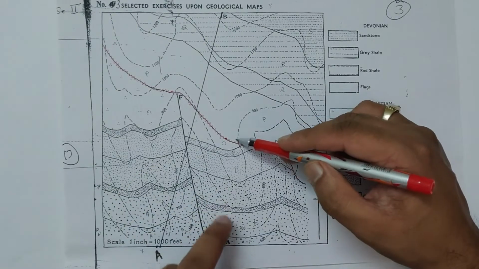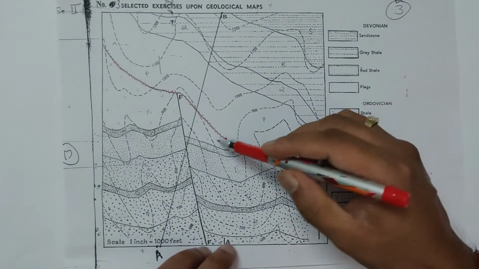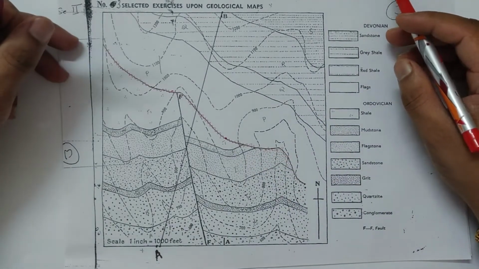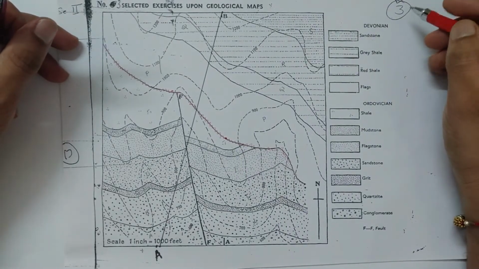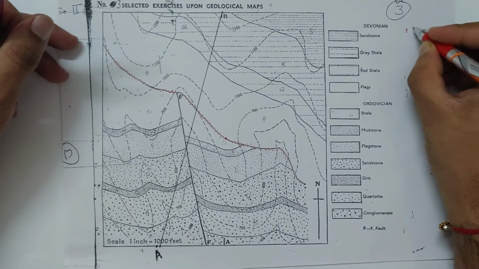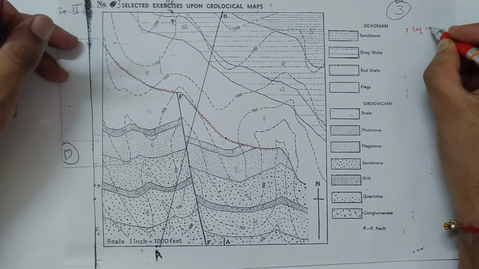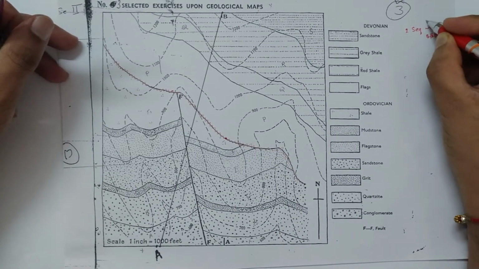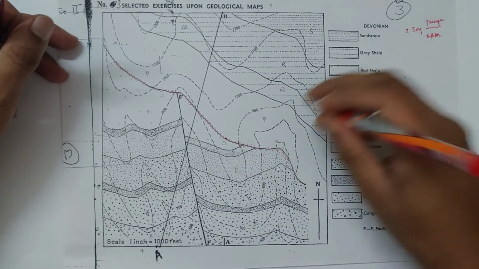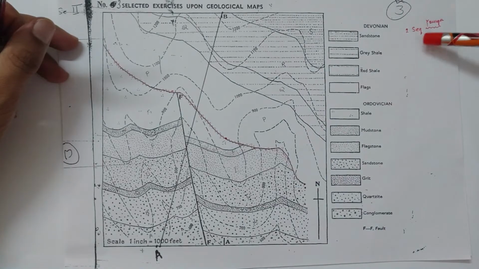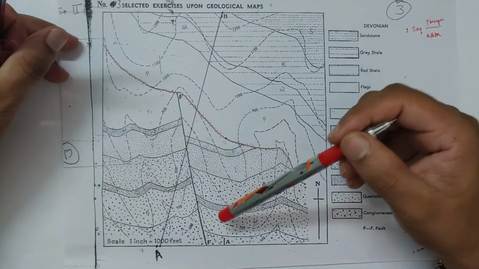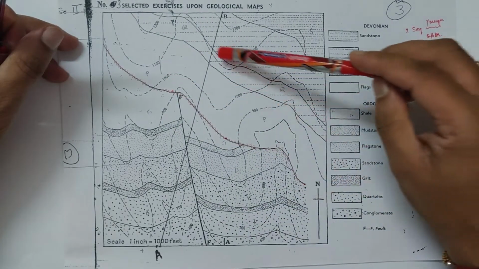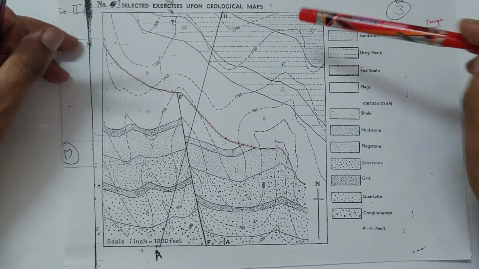Because the beds are being truncated against the trace, this represents an angular unconformity. If there is the presence of one angular unconformity, it means there are two sequences in the area. So there are two sequences. Because we have one angular unconformity, we have an older sequence and a younger sequence. The one which gets truncated is the older sequence. So this sequence is the older sequence, and the ones which are parallel to the trace of unconformity represent the traces of the younger sequence of beds.